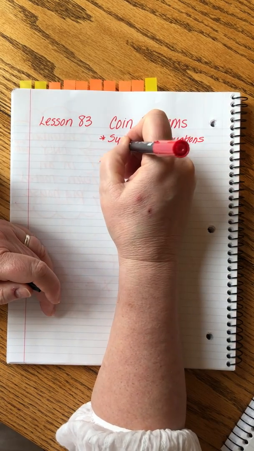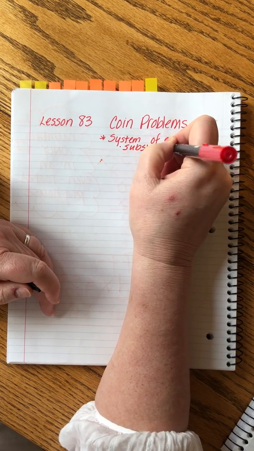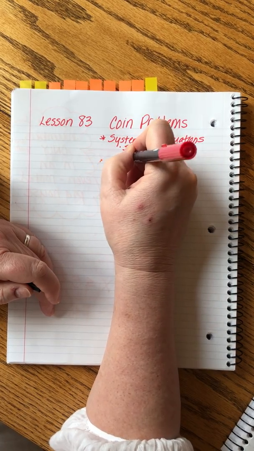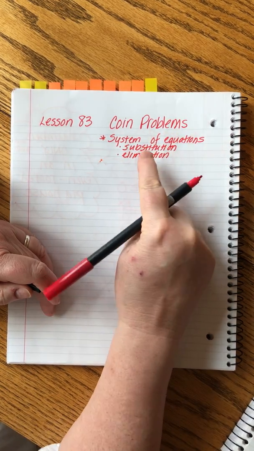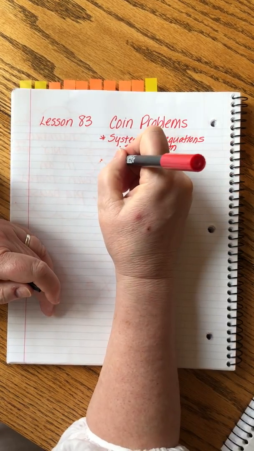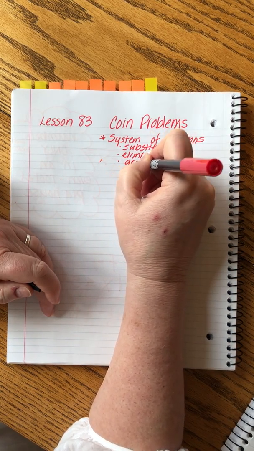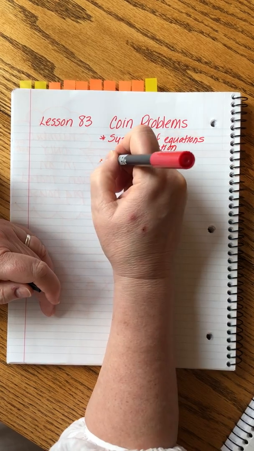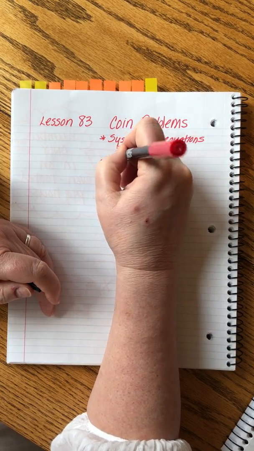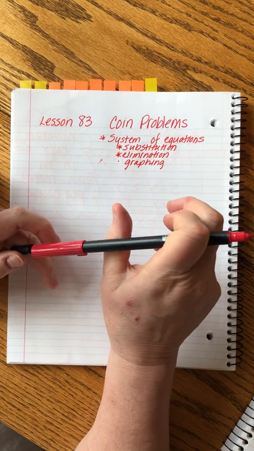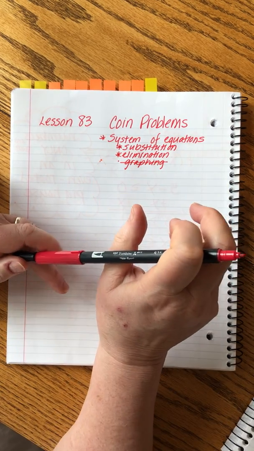You know how to do substitution, and you know how to do elimination. We'll be using both of those strategies to solve coin problems. You also know how to solve a system of equations by graphing. We will not be using graphing to solve these systems of equations. So I'll just cross that one off because we don't need it.